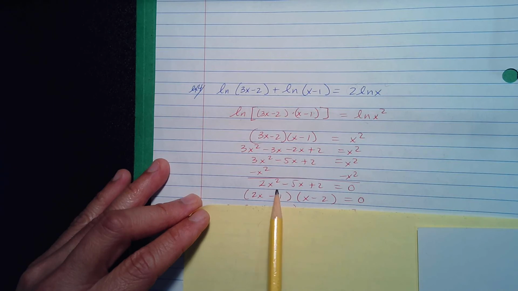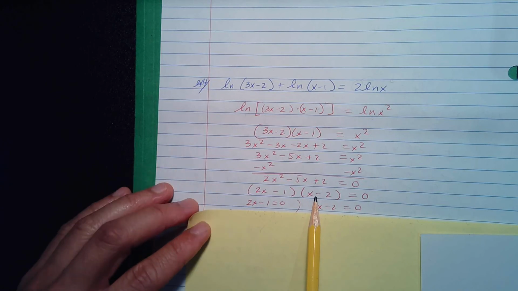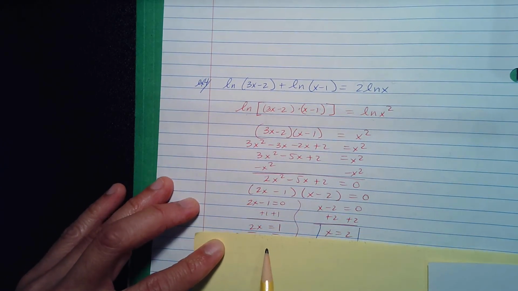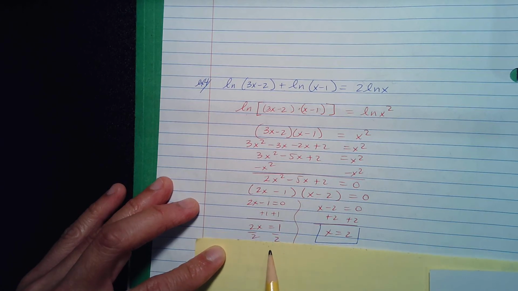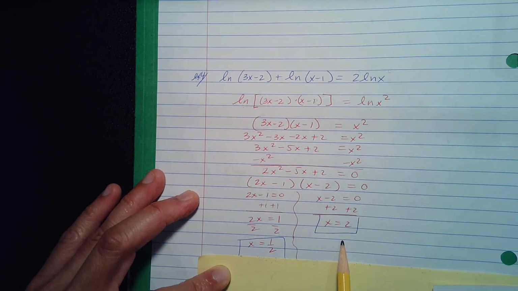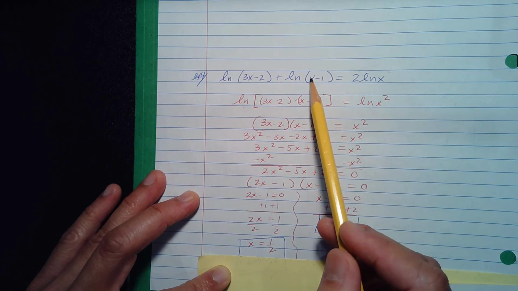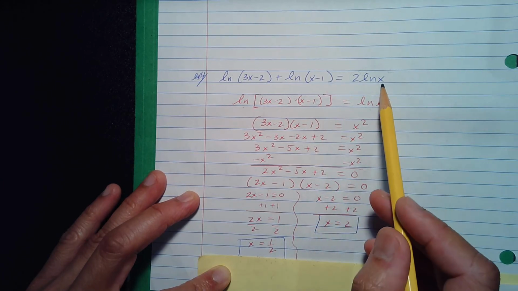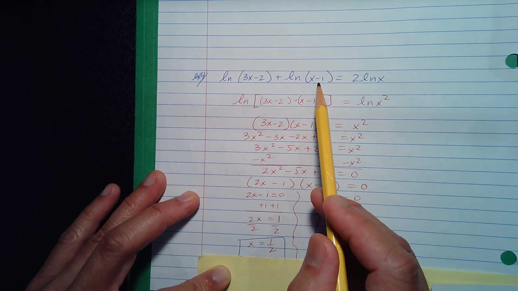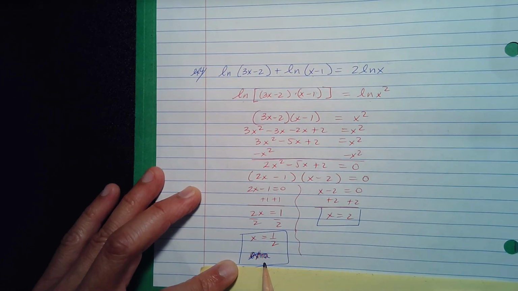So we were able to factor this trinomial to 2x minus 1 times x minus 2. Set each factor equal to 0. So now we have x equals 1/2 and x equals 2. But keep in mind, this value has to be positive. If I substitute 1/2 in here, 1/2 minus 1 is negative 1/2. So that makes this extraneous. This is an extraneous solution.